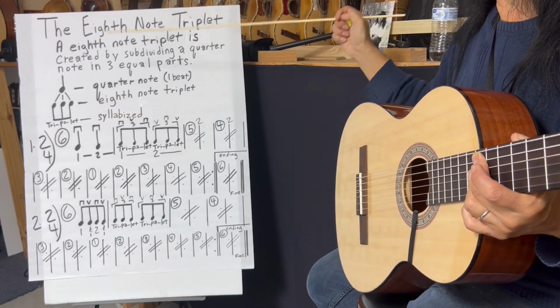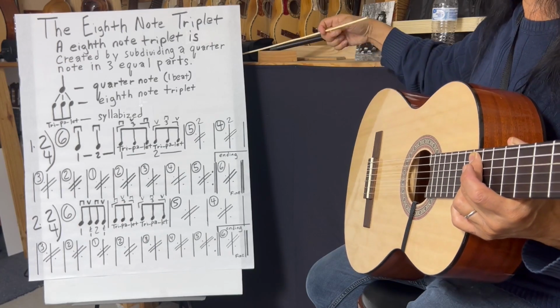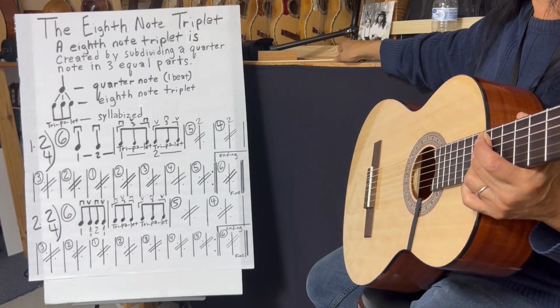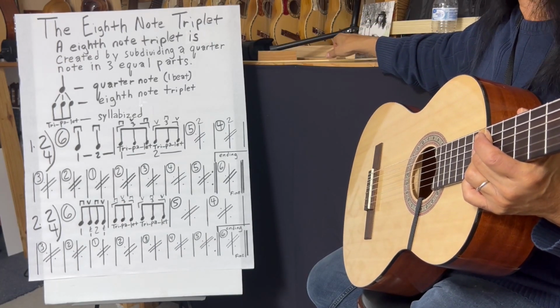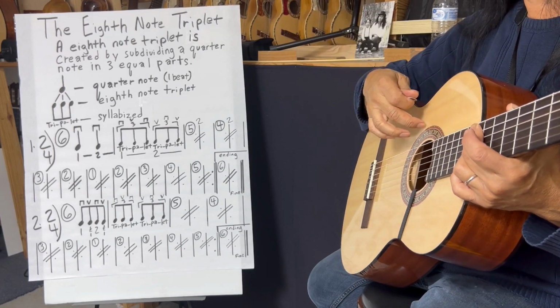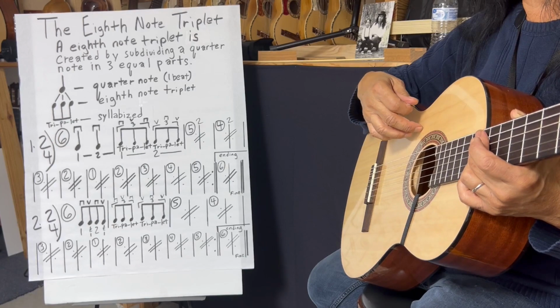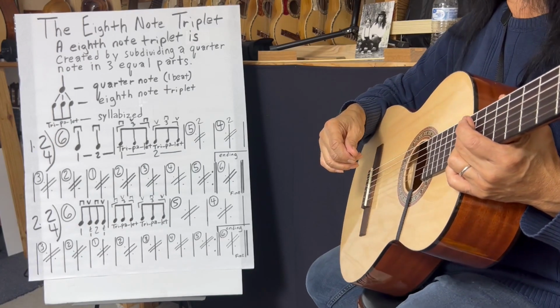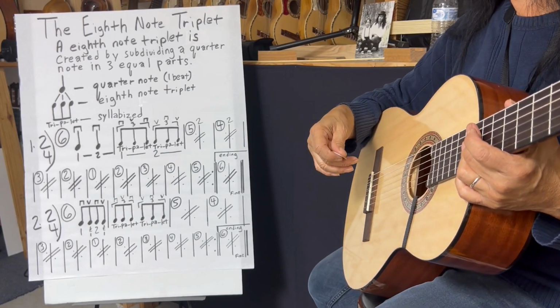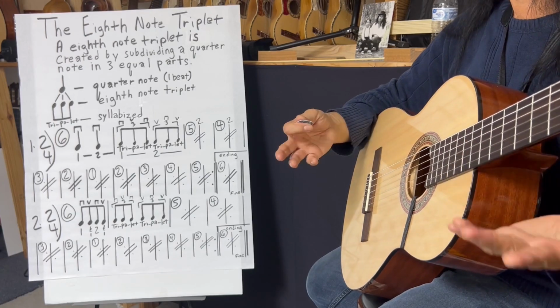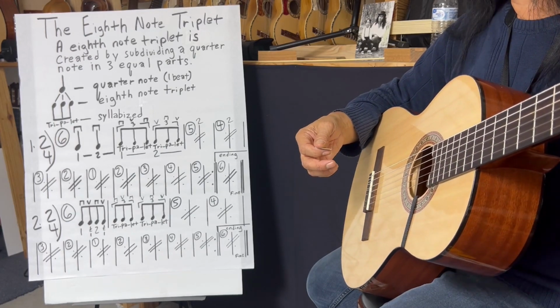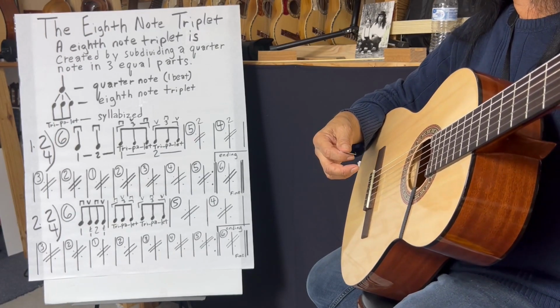So it's syllabized triplet. There's a lot of different ways. Sometimes people go 1, 2, 3, 1, 2, 3, 1, 2, 3. I've heard people count them all different ways, which is a little bit crazy. But they should be even. It's three equal parts per one beat.